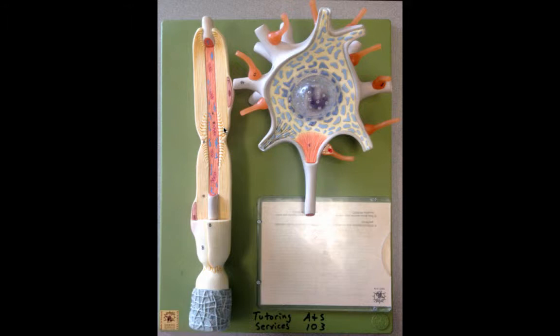And that's important to know because this cell has a different name depending on if we're in the central nervous system versus the peripheral nervous system. And since we're talking about the peripheral nervous system, this is going to be called a Schwann cell. What a Schwann cell is responsible for is creating the myelin sheath, which you see in yellow right here, that goes around the axon itself.